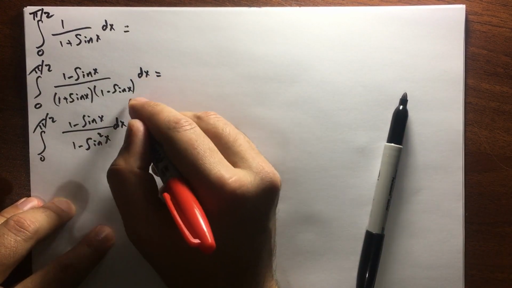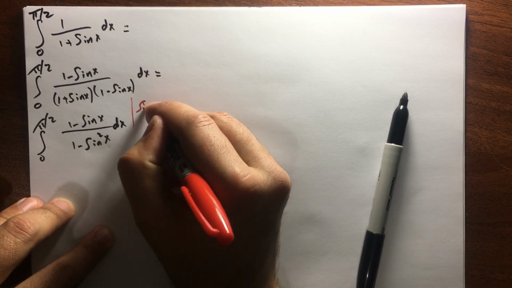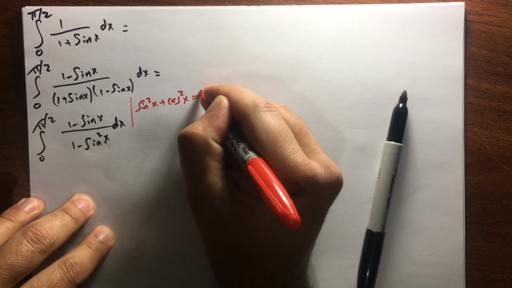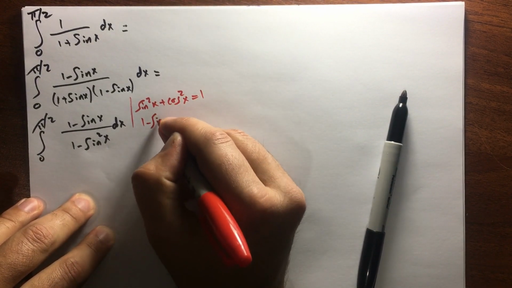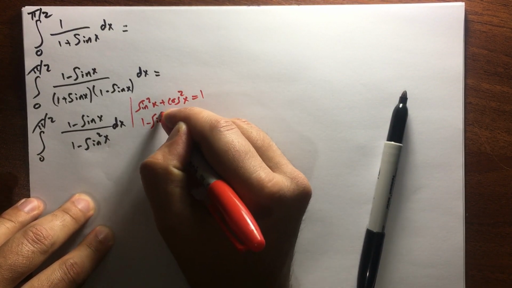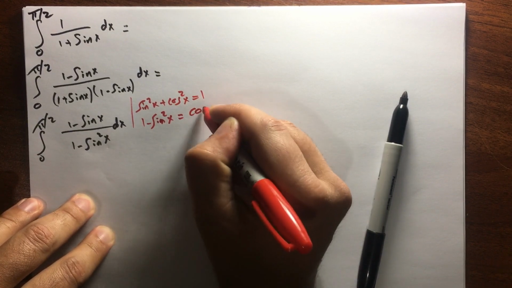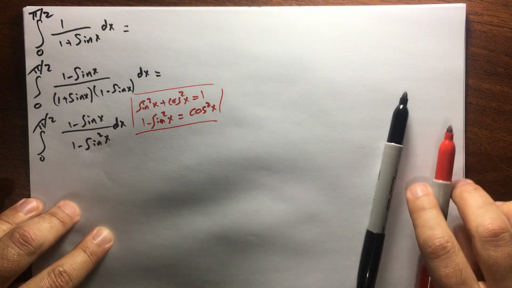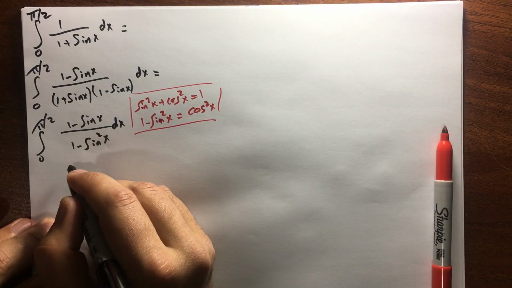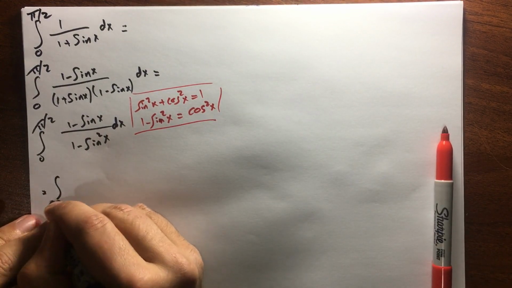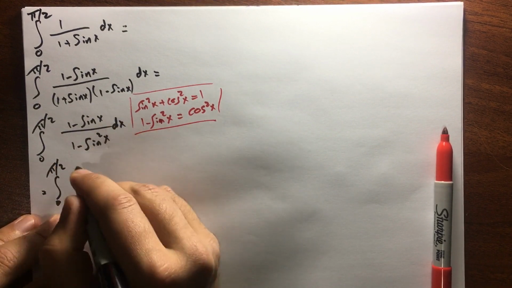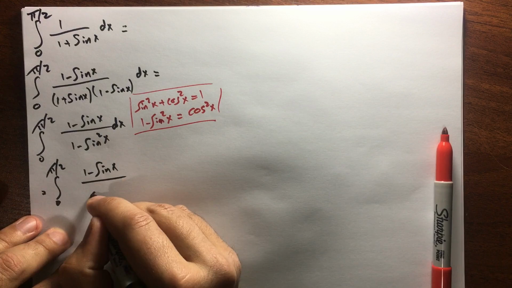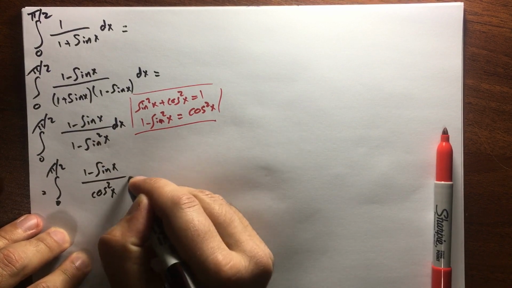Now we know that sin squared x plus cosine squared x equals 1, so 1 minus sin squared x equals cosine squared x. So now we have the integral from 0 to pi over 2 of (1 minus sin x) over cosine squared x dx.